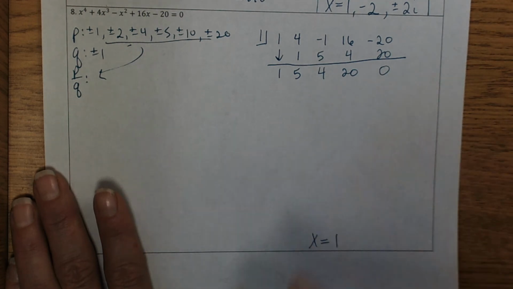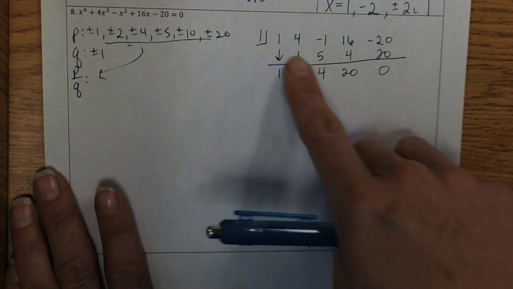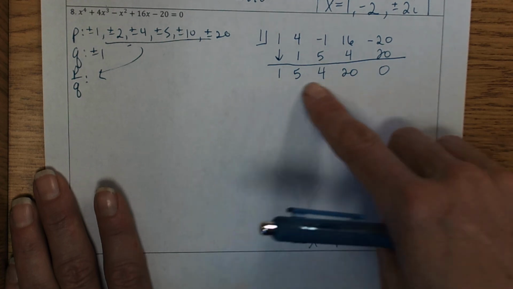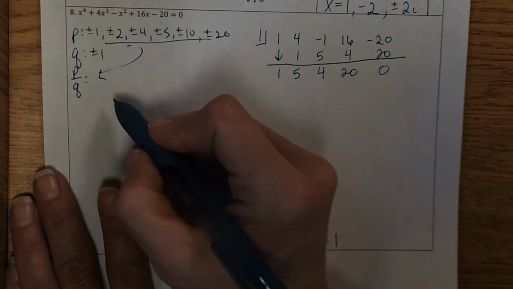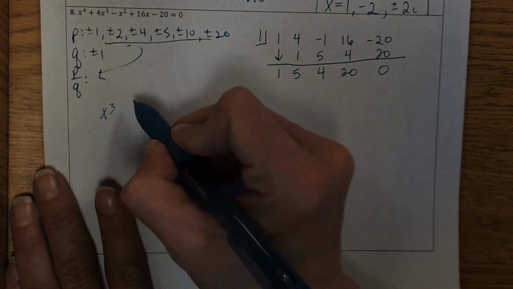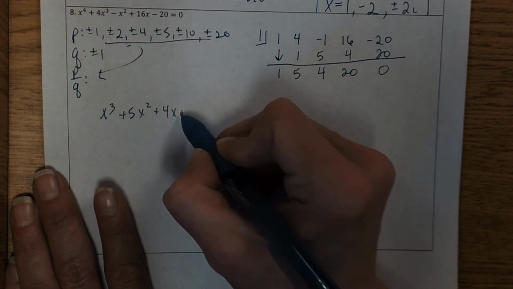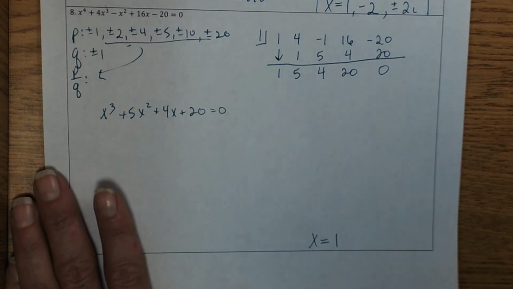Another thing I want to point out here is that, if we went from an x to the 4th, then this is an x to the 3rd. Some of these, you could see if you could simplify by grouping, right? And again, if you are not a factoring fan, then just keep going with synthetic division. But I just want to point out to you guys that this would be that x to the 3rd plus 5x squared plus 4x plus 20 is equal to 0. And this one actually does group to simplify.